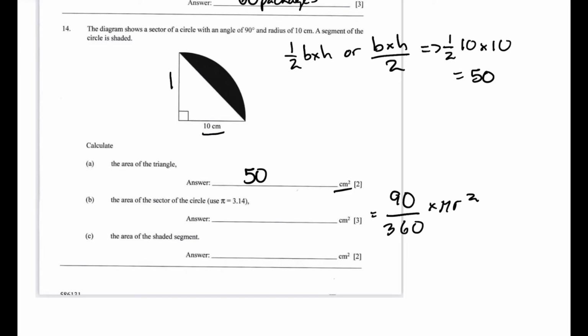Okay, so now we're just going to put this whole thing in our calculator, and they said to use pi as 3.14. So it's going to be 90 over 360, and then we're going to multiply that by 3.14 times 10 squared, because 10 is the radius, and that gave us 78.5. So the area of the sector of the circle is just 78.5 centimeters squared.